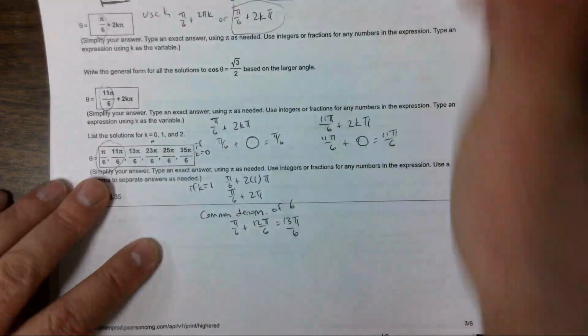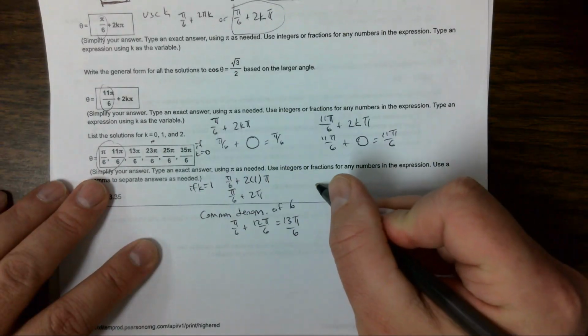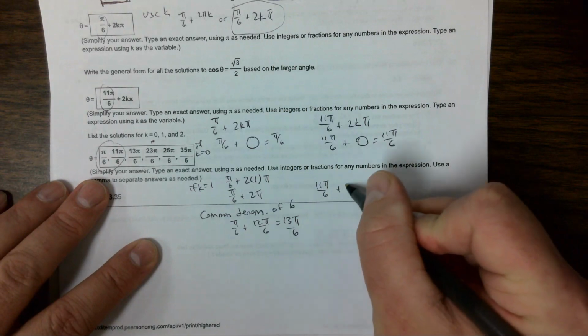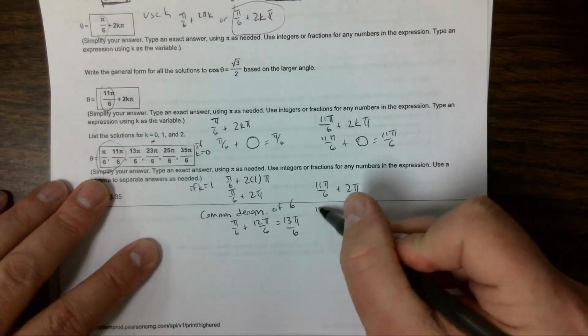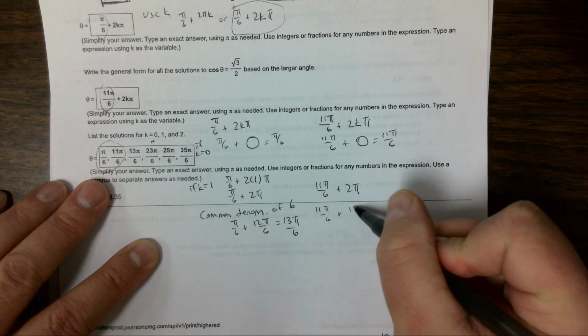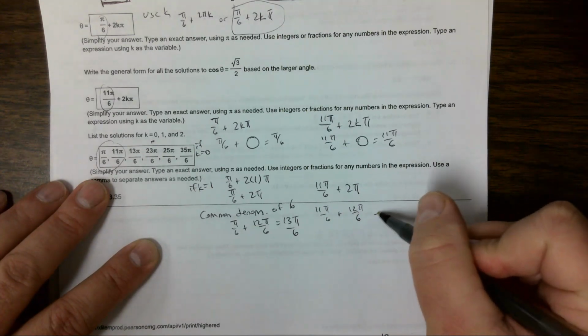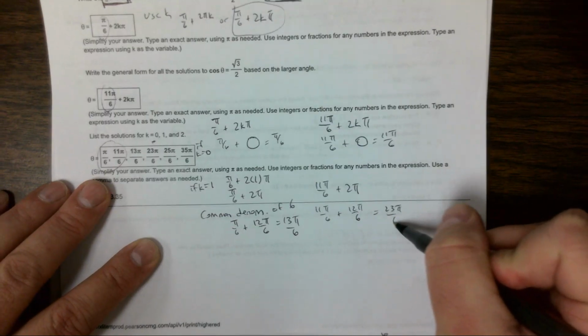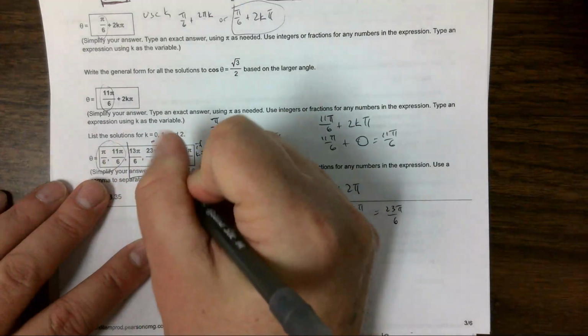And for this other one, if we have 11 pi 6 plus 2 pi, that'd be 11 pi 6 plus 12 pi 6, which is 23 pi 6. And so that's your next two.